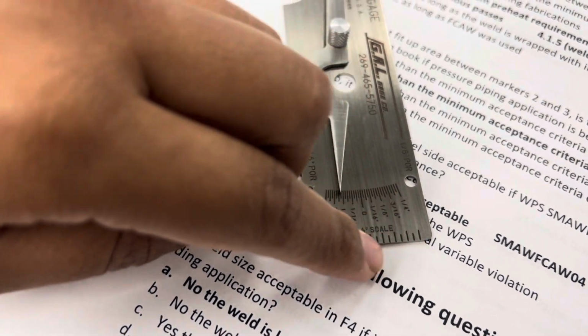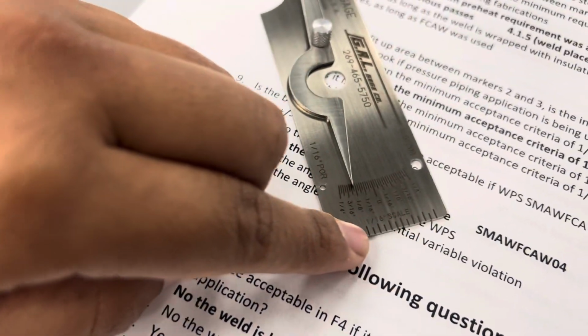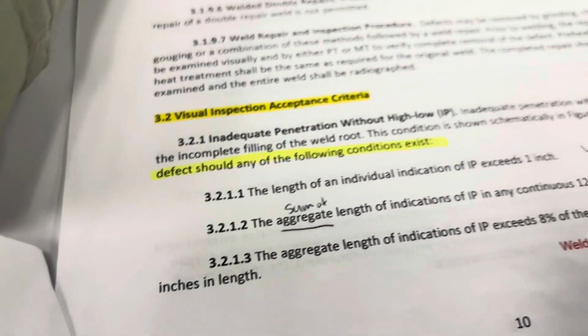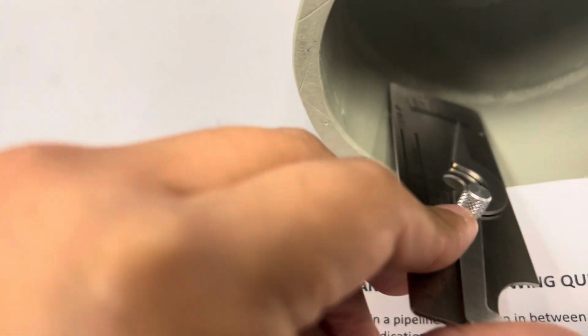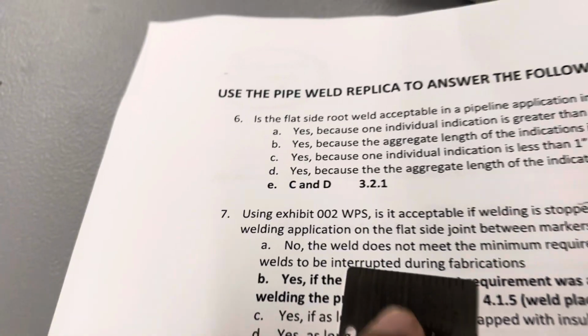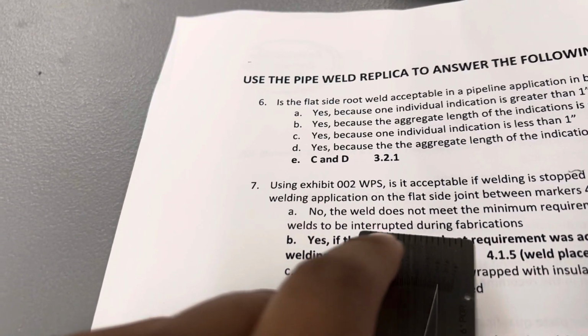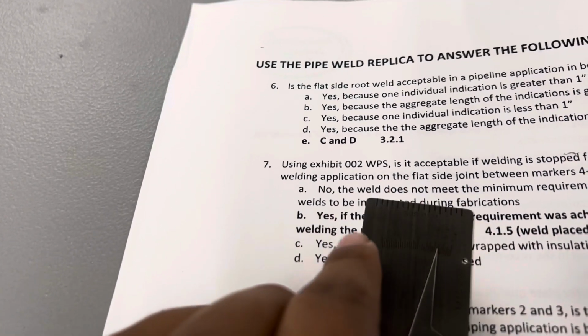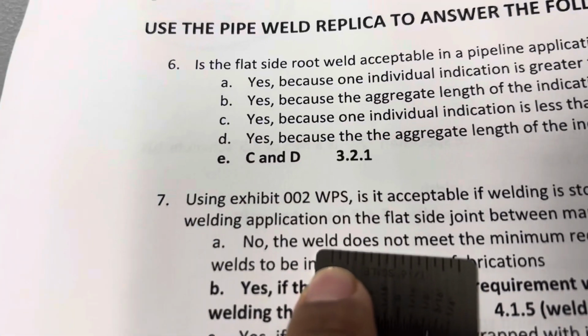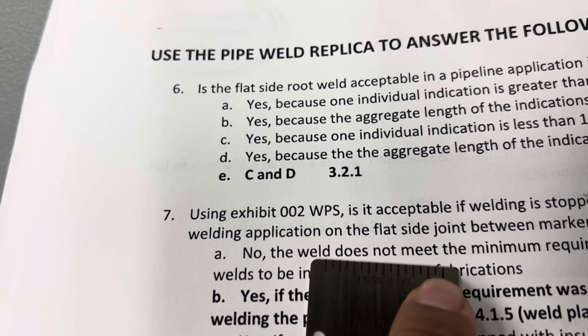From this line to that line, that's 1 inch. When we look at the weld that's missing, we pretend that's 0, and this line over here is 1 inch. It's from line to line, not from edge to edge.